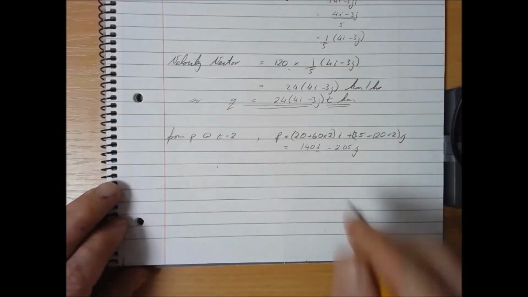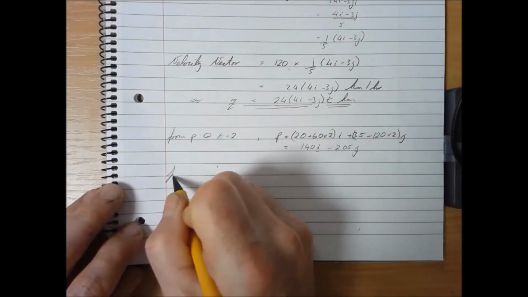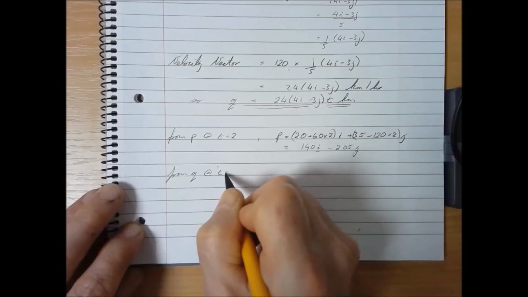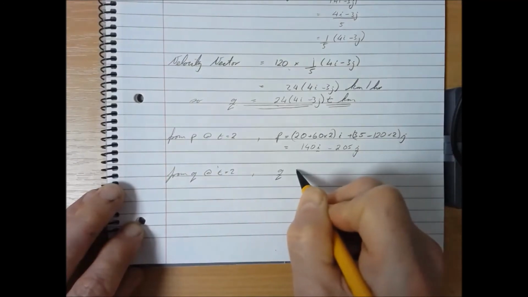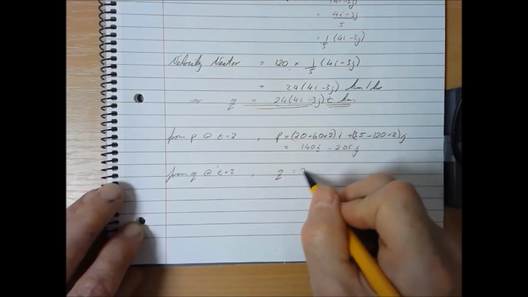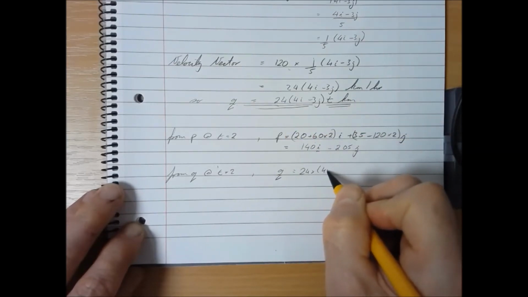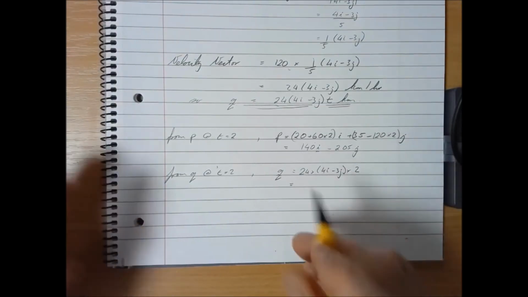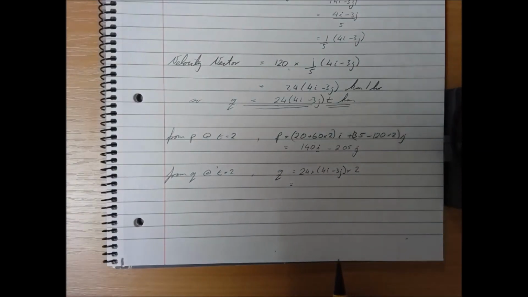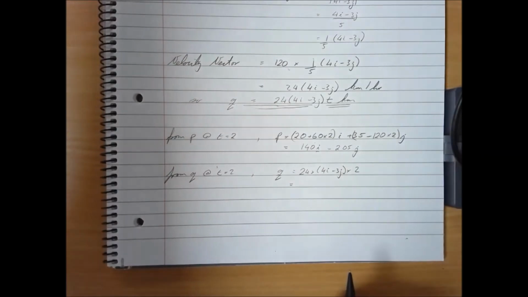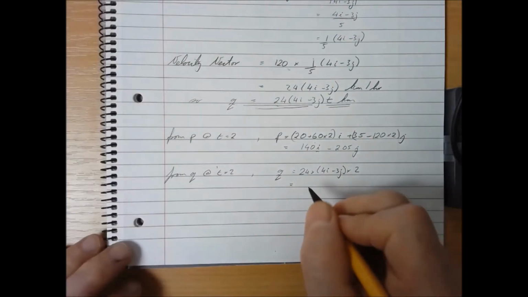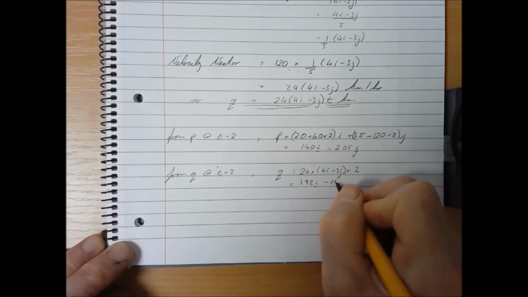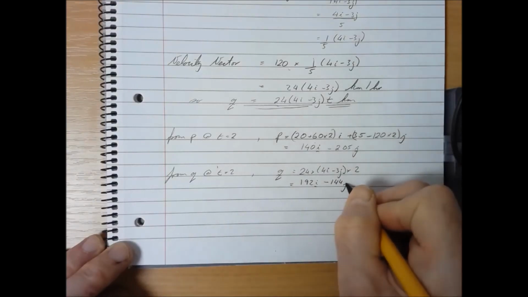We do the same for Q. So from Q at t equals 2, our position vector is going to be equal to 24 times 4i minus 3j times 2, and so what do we get there? We get 192i minus 144j.